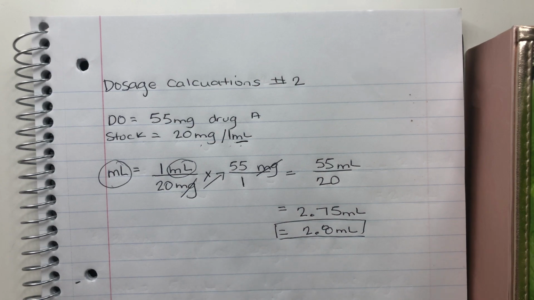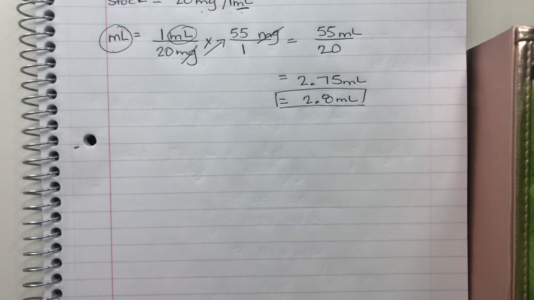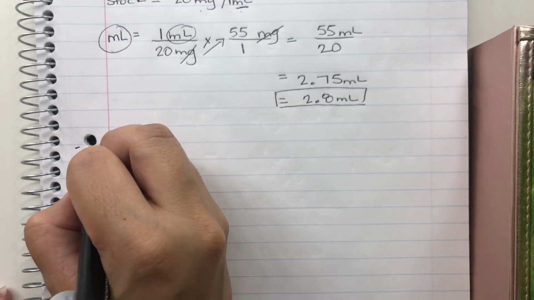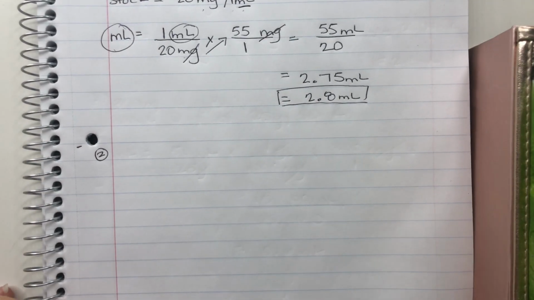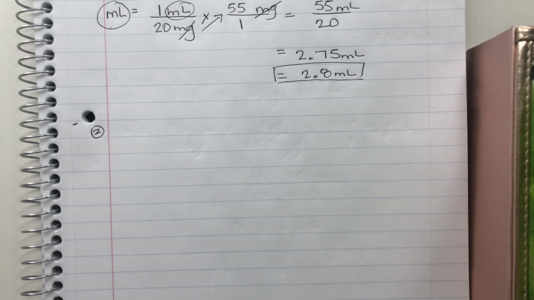Okay, so we're going to go ahead and go to question number 2. This one's a little more complex. It has a bit more information, but remember that they will probably give us more information than we need, and we just need to figure out what the question is asking and omit the extra stuff. The extra stuff is there to confuse us. We don't want to be confused. We want to make sure that we are administering however much the order is based on the stock available.